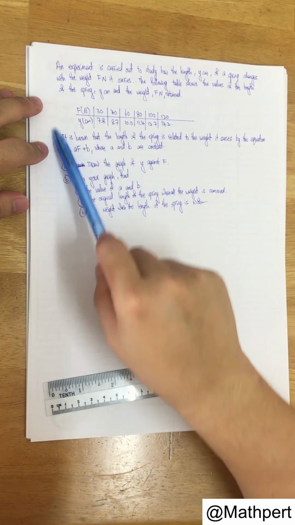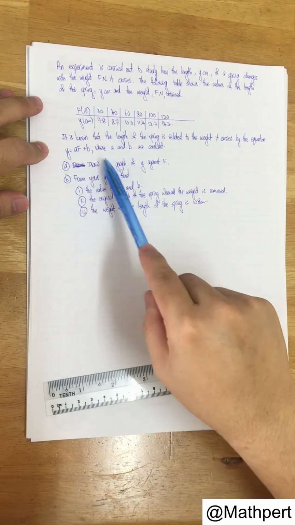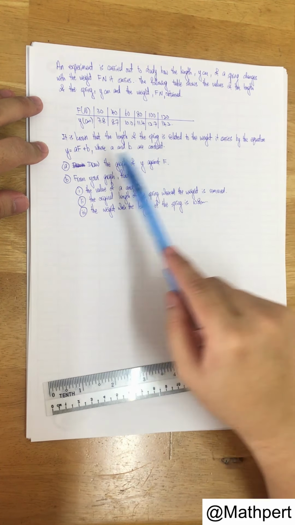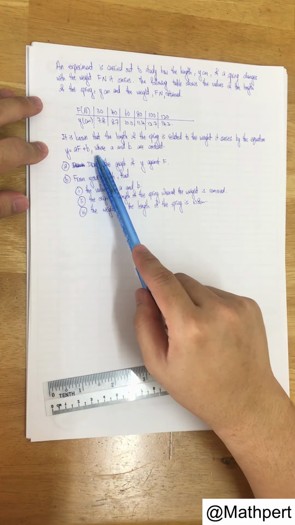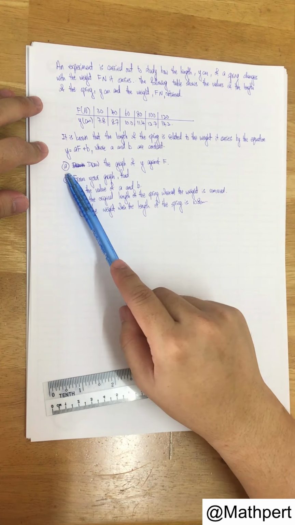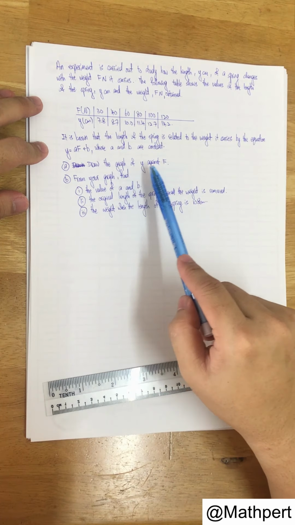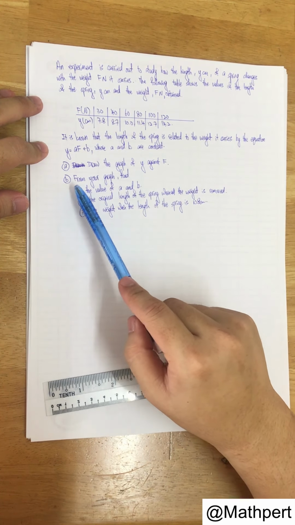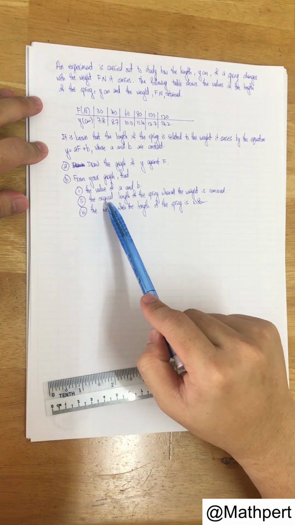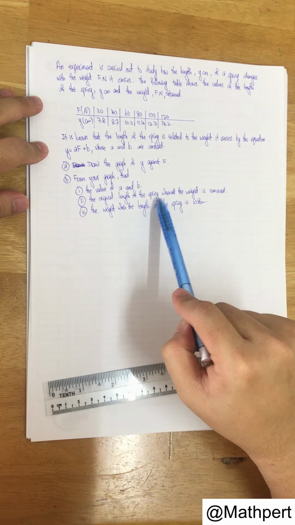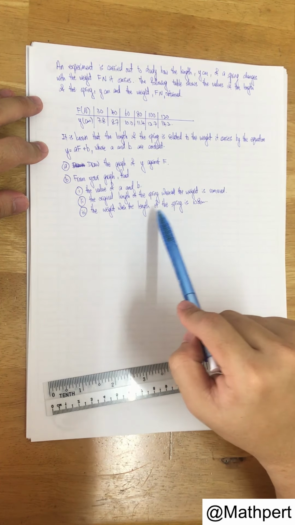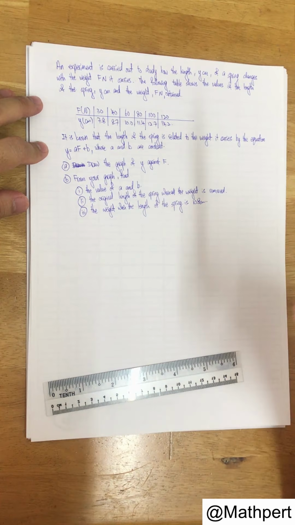It is known that the length of the spring is related to the weight it carries by the equation y equals AF plus B, where A and B are constants. Part A, draw the graph of y against F. Part B, from your graph, find the value of A and B, the original length of the spring when all the weight is removed, and the weight when the length of the spring is 10.8 cm.